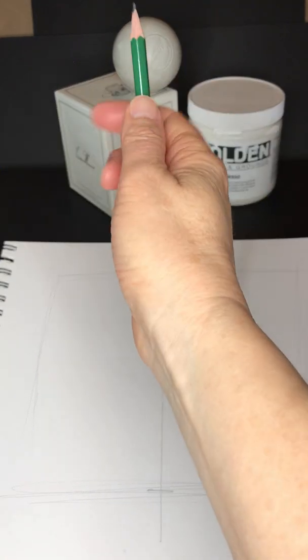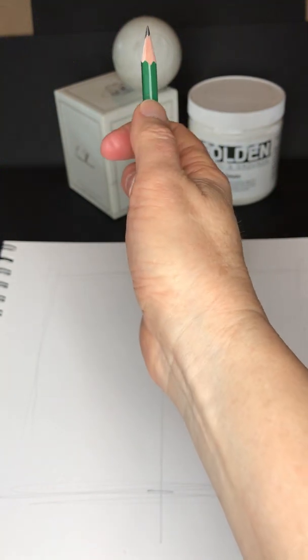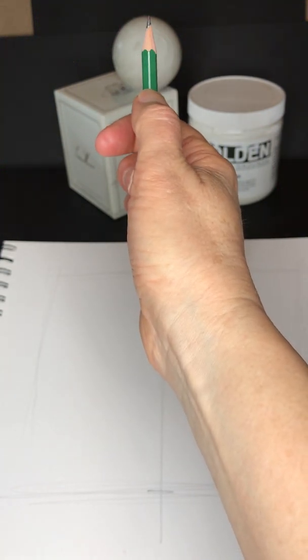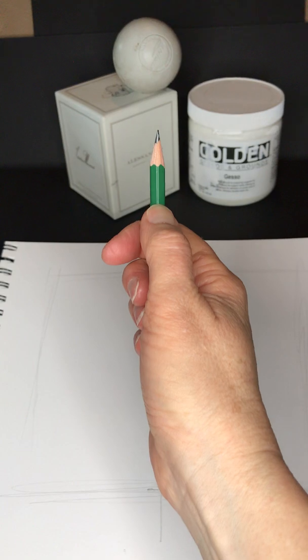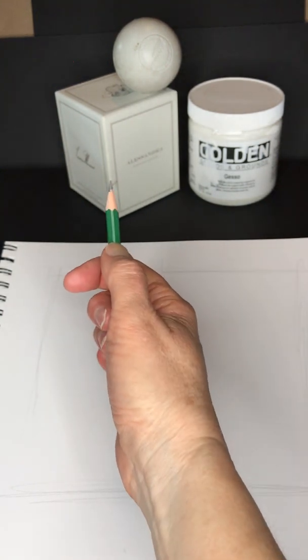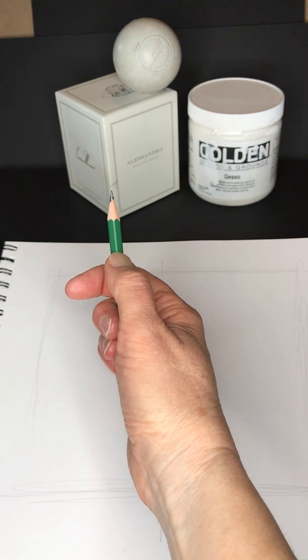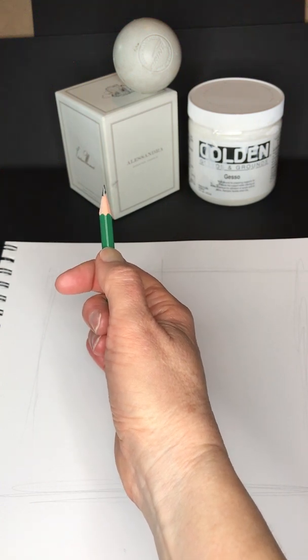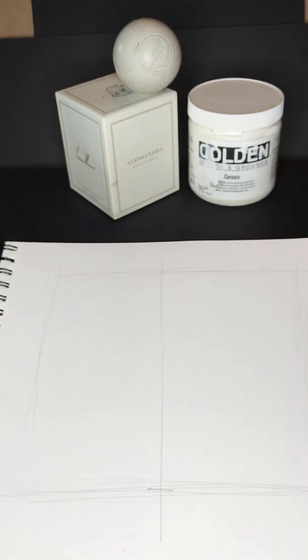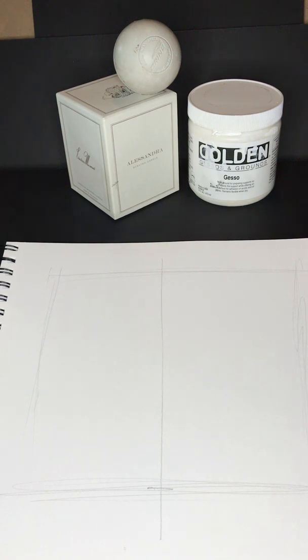So let's get our ball again. And arm extended, remember, keep that arm extended. And it looks like a half there as well. So we could say that our drawing is going to be, we could divide our drawing into 3.5.